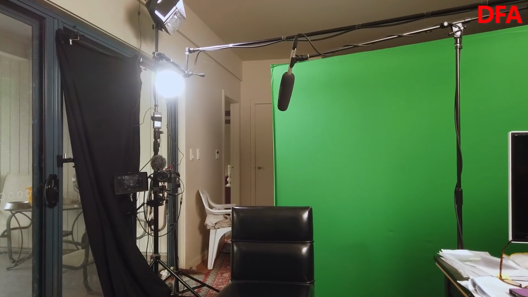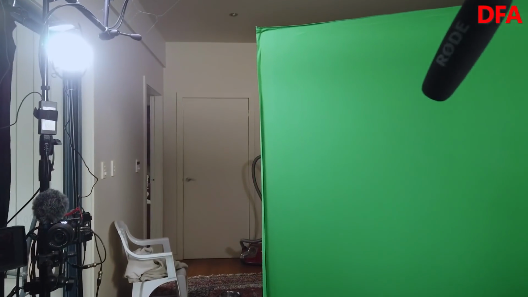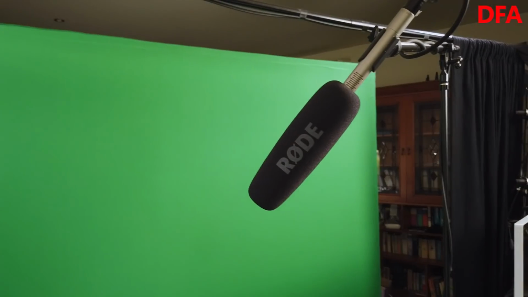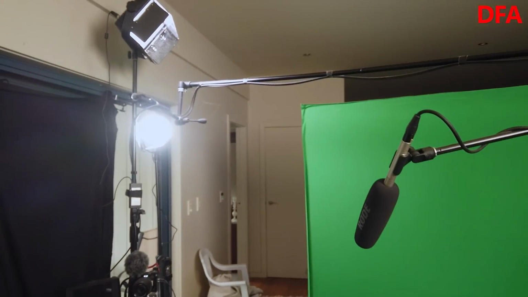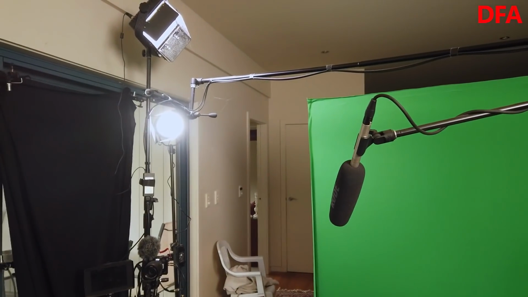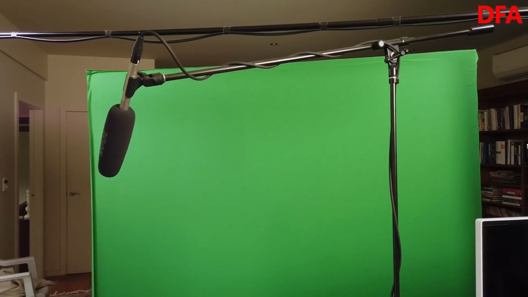So here you have the pretty standard setup, which is effectively a green screen. In front of the green screen, we have a seat, a Rode microphone, and appropriate lighting so that we can light the green screen independently of whoever is sitting in the seat.